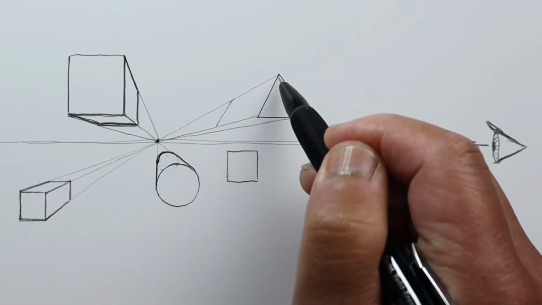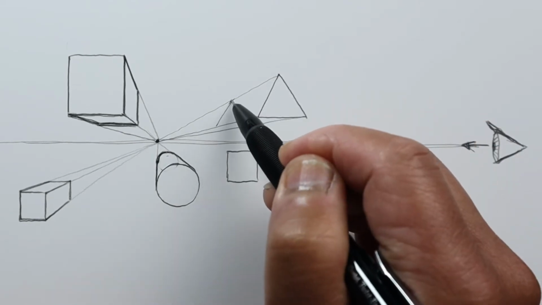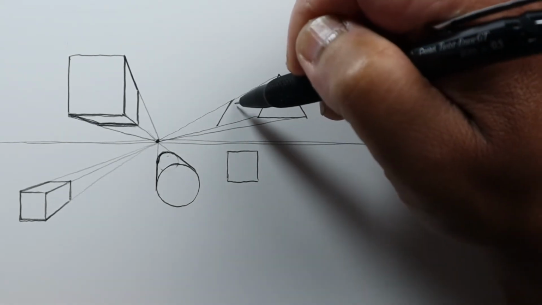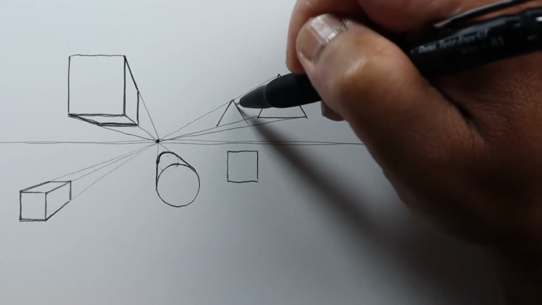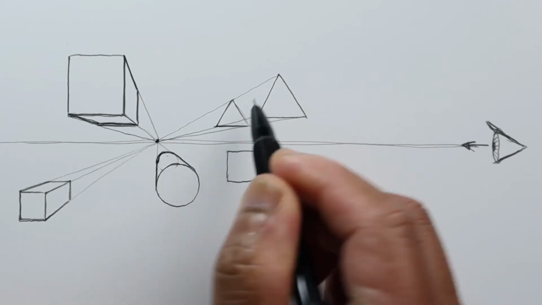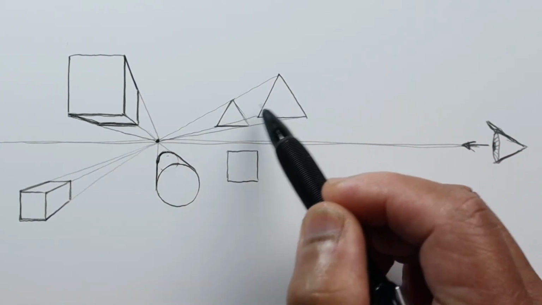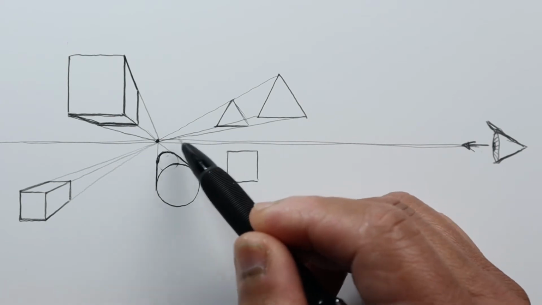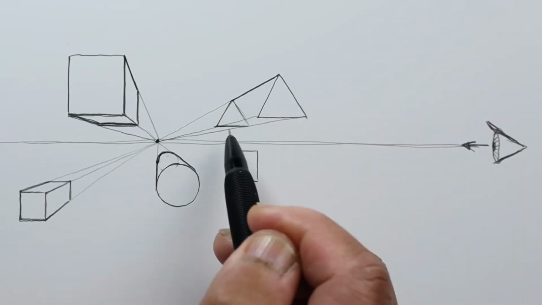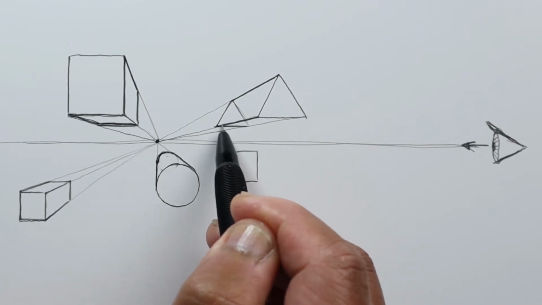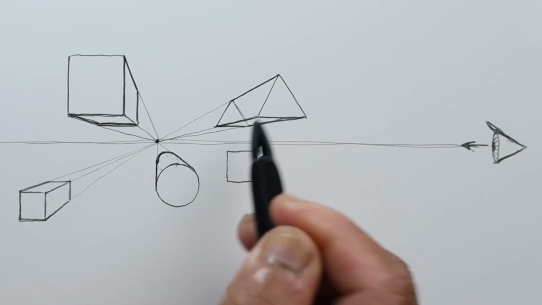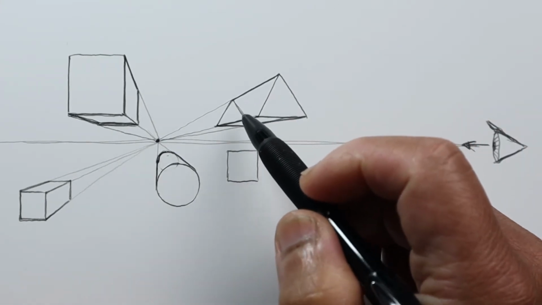Again, this line will stay parallel to this front line, and this triangle here will stay parallel to that. And now we can connect it. So as you can see, as you get farther away, the shape becomes smaller. So now we can darken the edges of this triangular shape, and erase this line which is not visible.